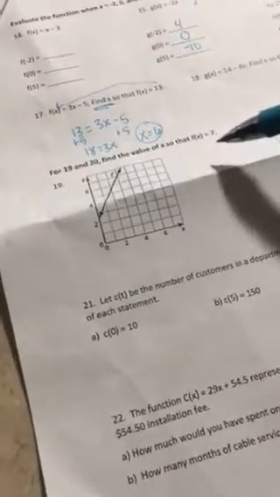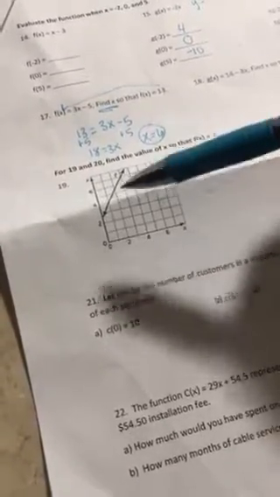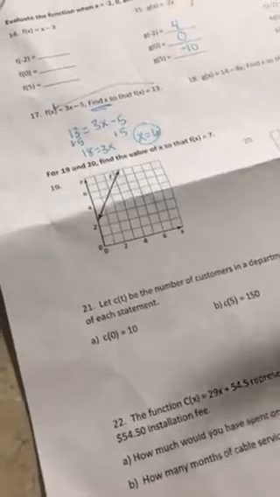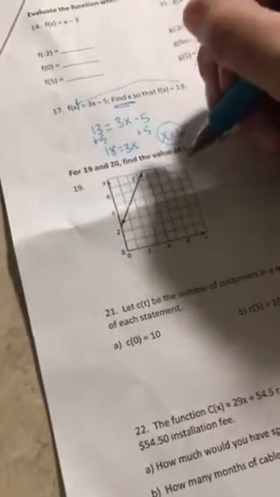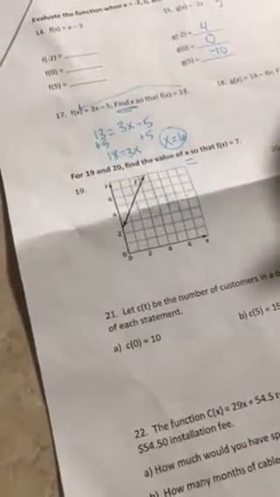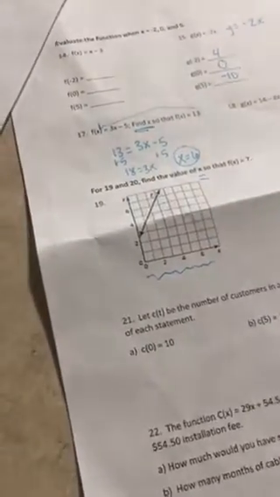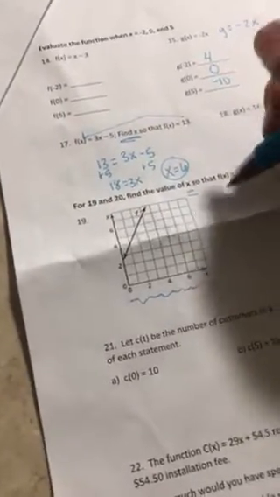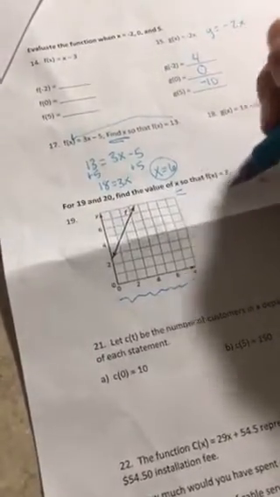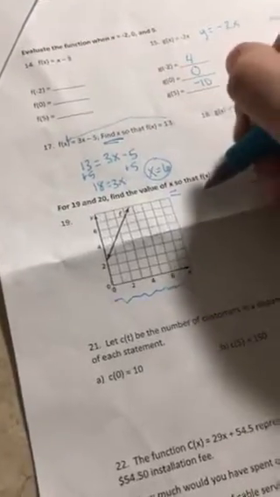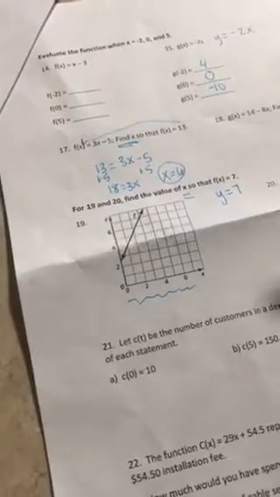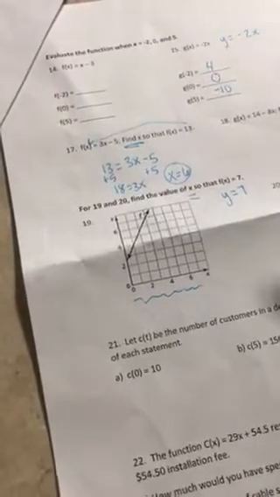Number 19 is another function notation problem, but this time we're going to involve a graph. The difference here, again, it says find x. So x is what you're looking for. On a graph, your x's are down here. So these are the numbers we're going to be looking for. But it says we're finding x such that f of x equals 7. Remember, f of x is a fancy way of saying y. So we're trying to find x so that y equals 7.